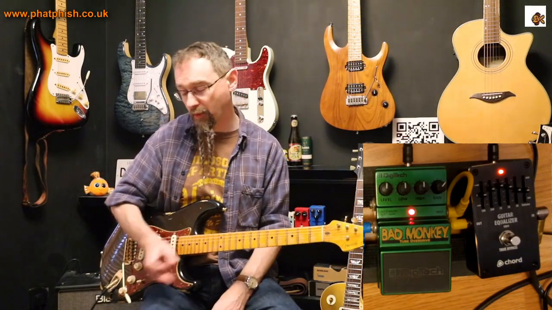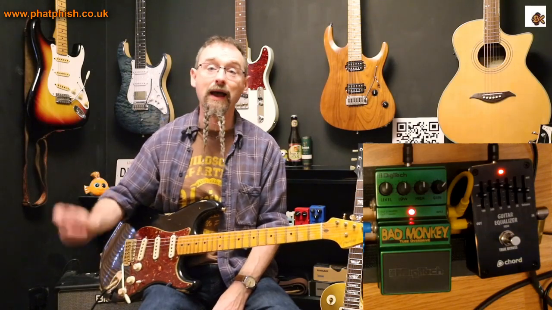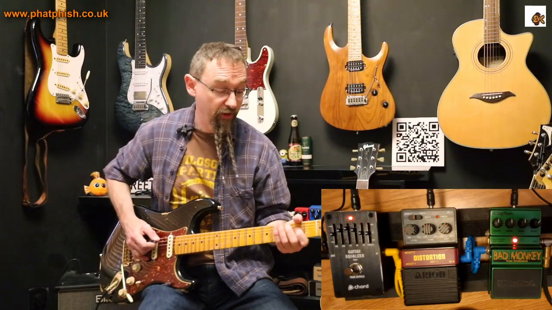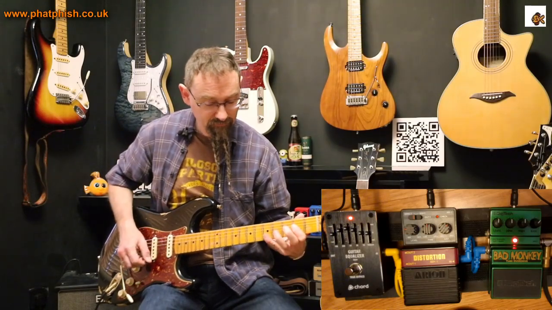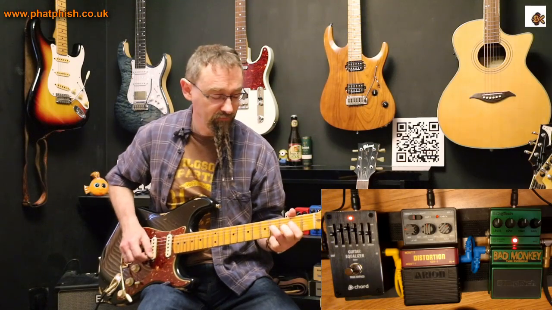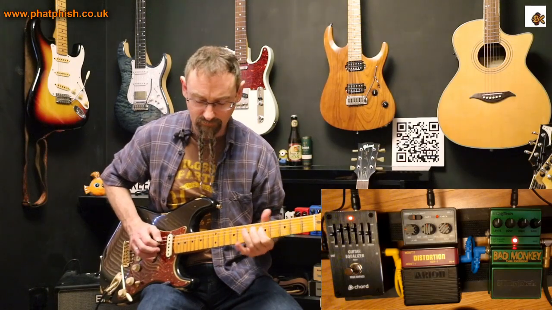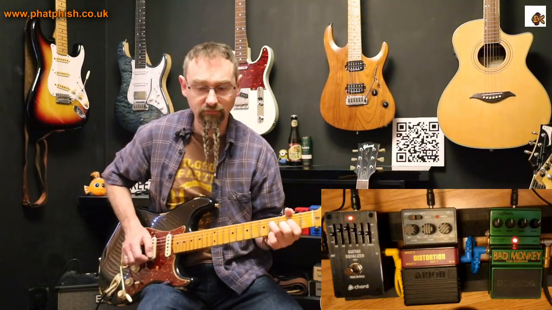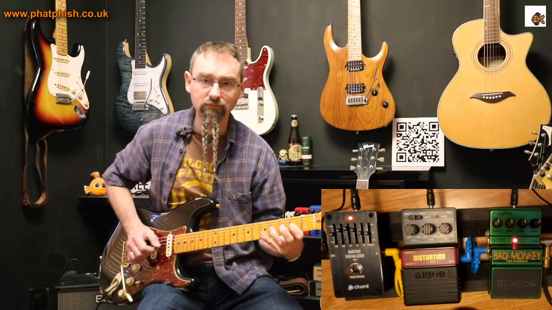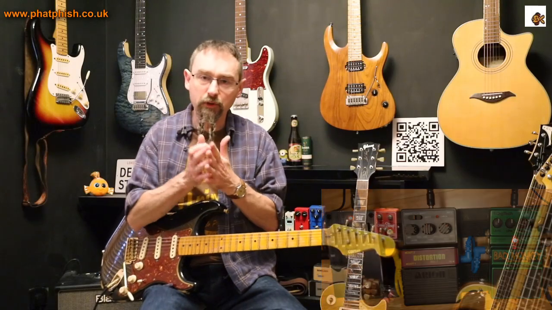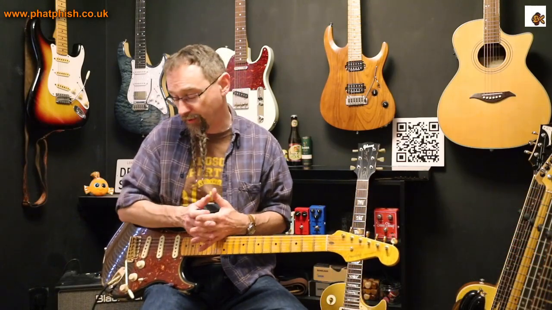But what happens if we swap the pedal order around and we actually put the EQ after the overdrive? So let's hear how that sounds with the EQ after the overdrive. So it's a different voice, isn't it? Now, I'm not saying one is necessarily better than the other or worse than the other. It's different. What we're doing is we're giving a certain voice to the overdrive pedal.